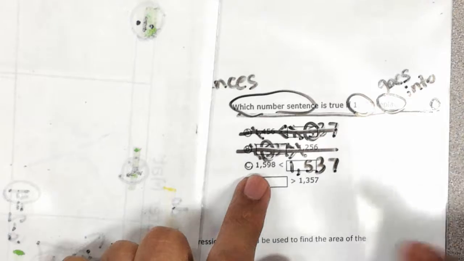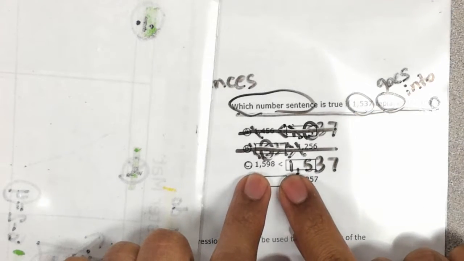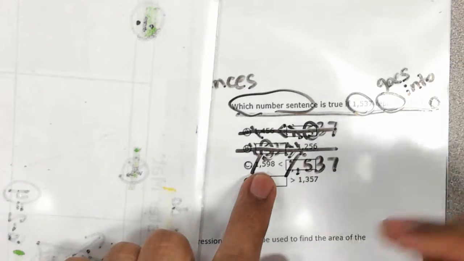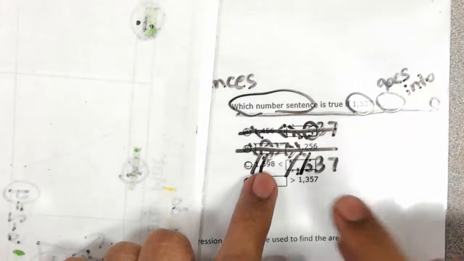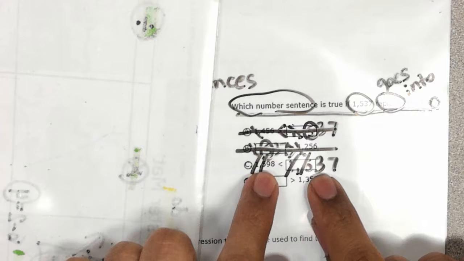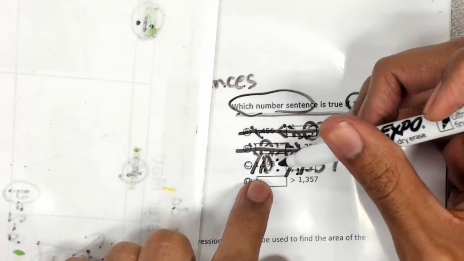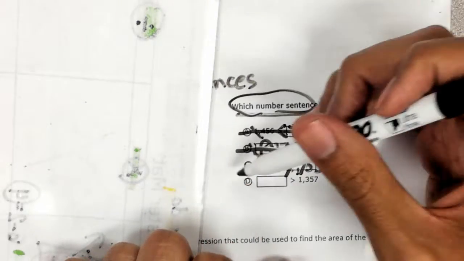We need to put the 1,537 here. 1 is the same as 1 in the 1,000s, so that's not going to help us. 5 is the same as the 5, that's not going to help us. 9 is greater than 3 tens. So let's circle the 9 tens. That means the symbol needs to be pointing that way, but it does not match. So that means that D is our answer.